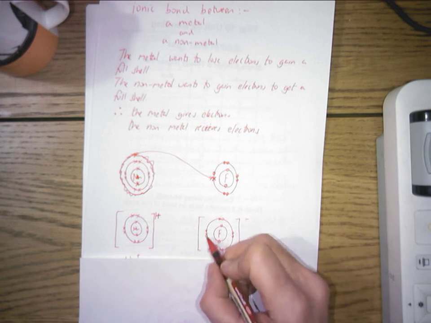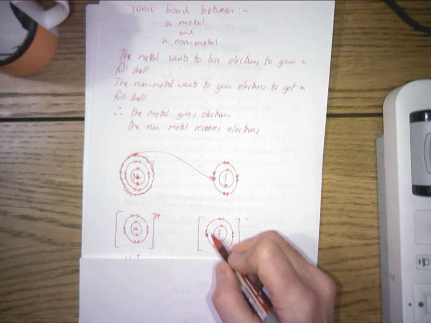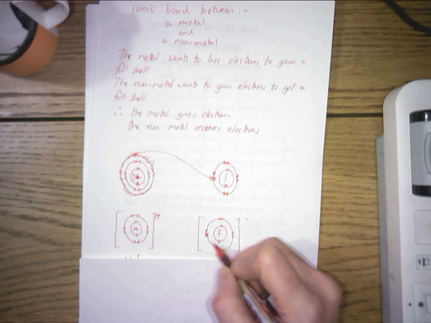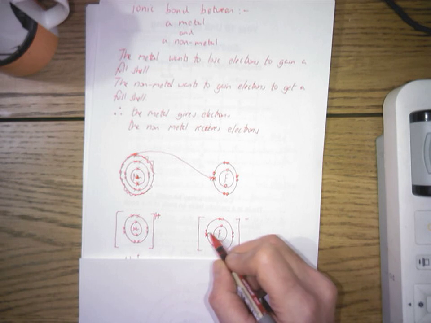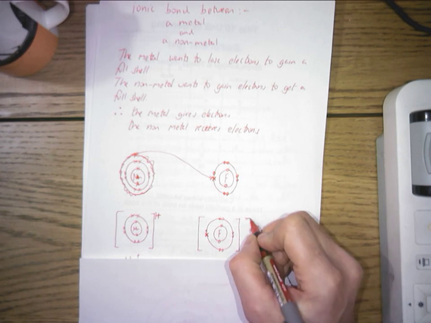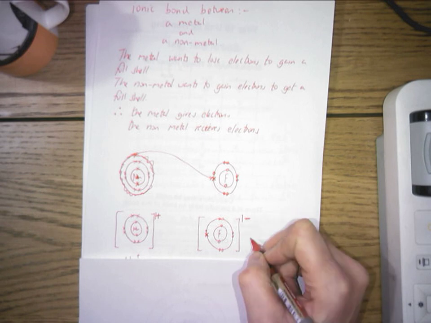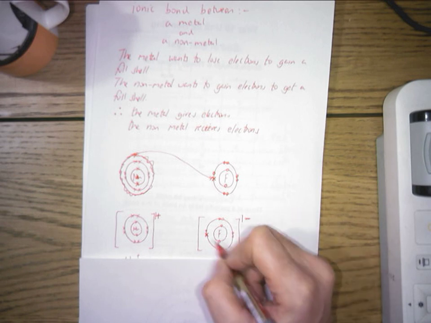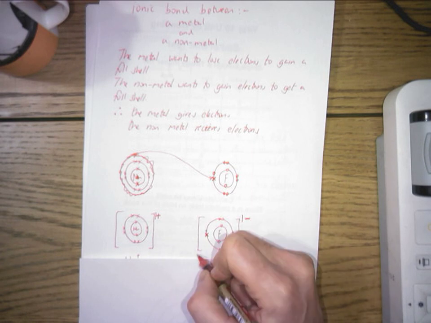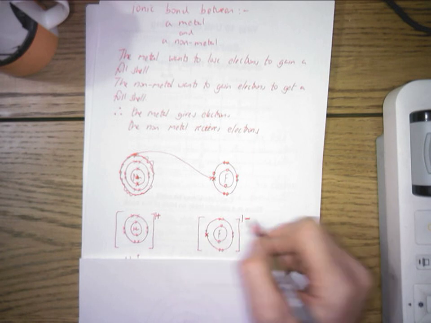Meanwhile, fluorine has got this extra electron from sodium. It doesn't belong to it, so it's got one more electron than protons in the nucleus. So it's got more negative electrons than positive protons, and its overall charge is going to be 1 minus. So I draw the electron structure. In this case I'm drawing all the shells, but I'm not going to soon. Put square brackets around it and then put 1 minus.